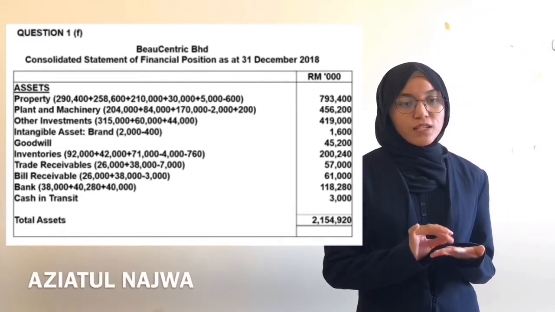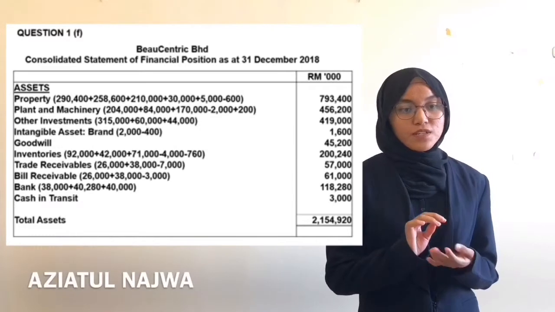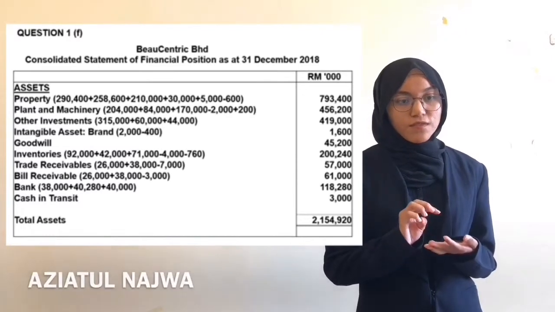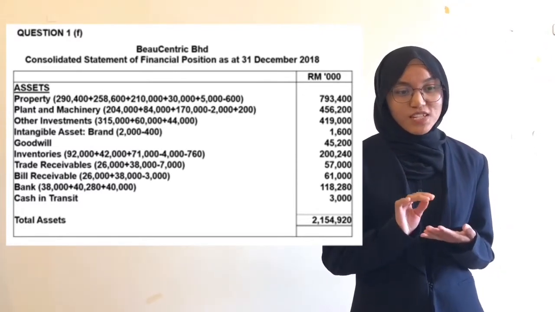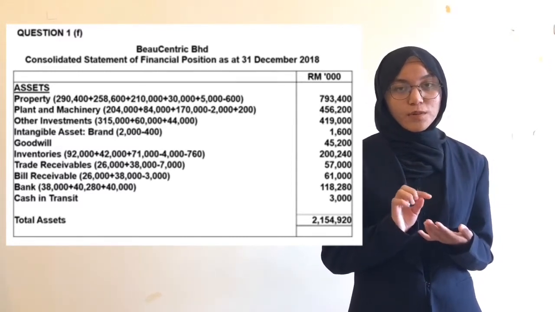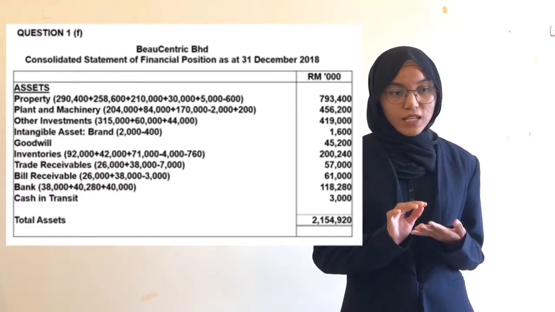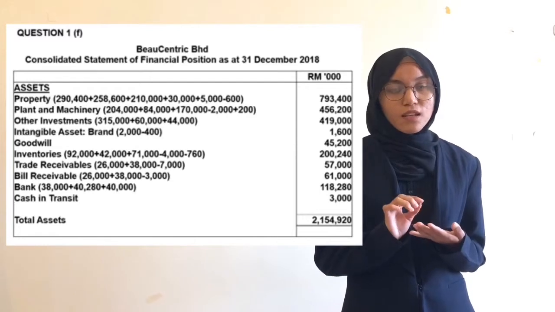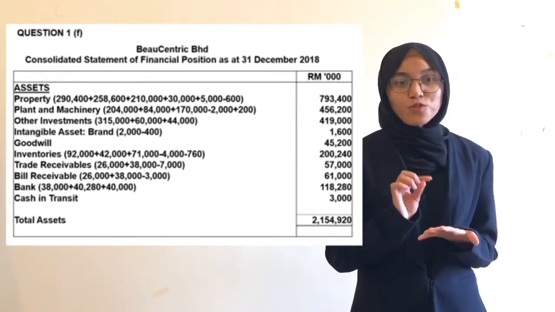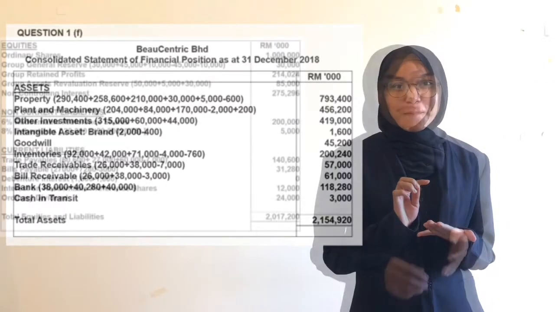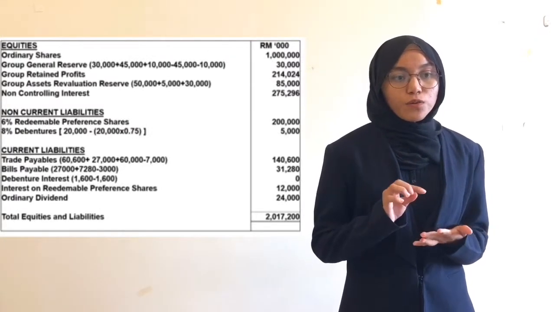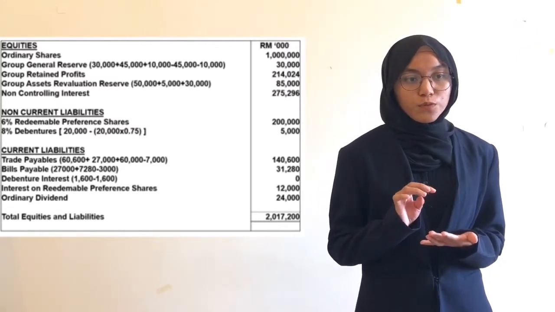Assets comprise property 793.4 million, plant and machinery 456.2 million, other investment 419 million, inventory 200.24 million, trade receivables 57 million, bills receivables 61 million, bank 118.28 million, cash in transit 3 million, intangible asset 1.6 million, goodwill 45.2 million. So the total assets is 2154.92 million.